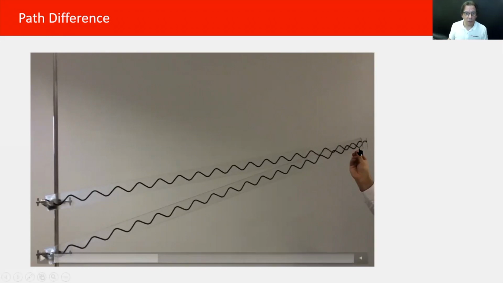And in fact, I've stopped the video at the point where the bottom wave has travelled half of a wavelength further than the top wave. So if the waves start off in phase, at this point here, where the two waves are overlapping, they're overlapping in antiphase, and a peak from one wave will overlap a trough from the other.